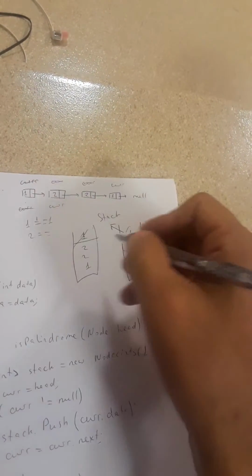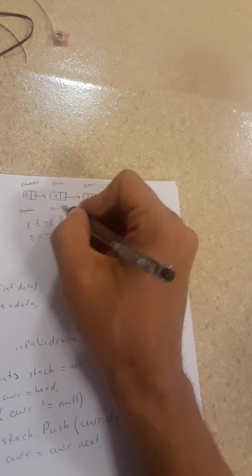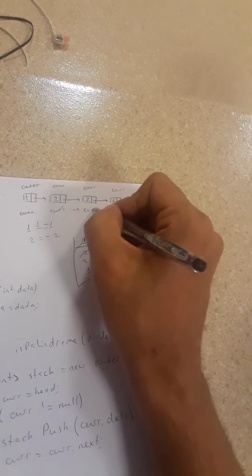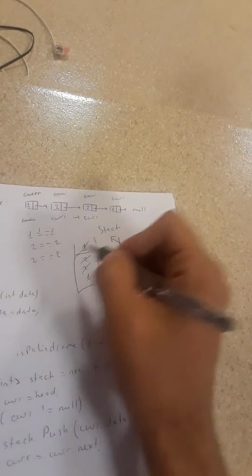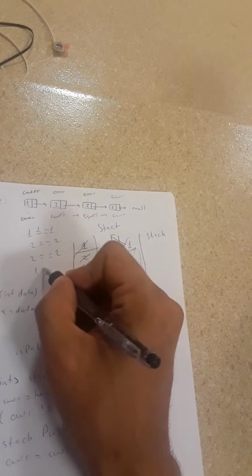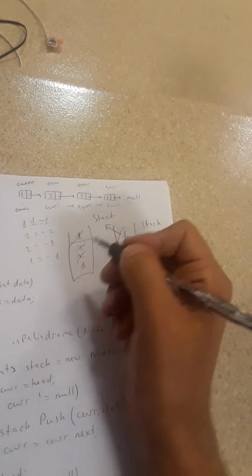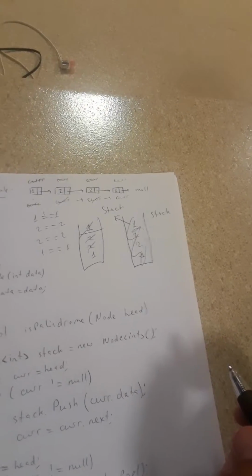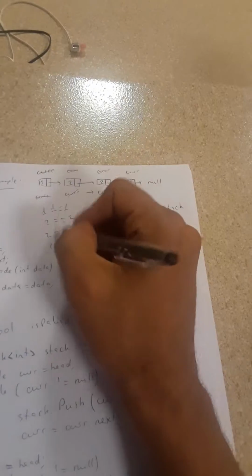We're checking it with the element from the stack, it's equal. So we go to the next node in our linked list, checking with the element from the stack, it's equal. So we go to the next, and we're checking with the element from the stack, it's equal. So we didn't find any differences between data from the node and the stack. We're just returning true.